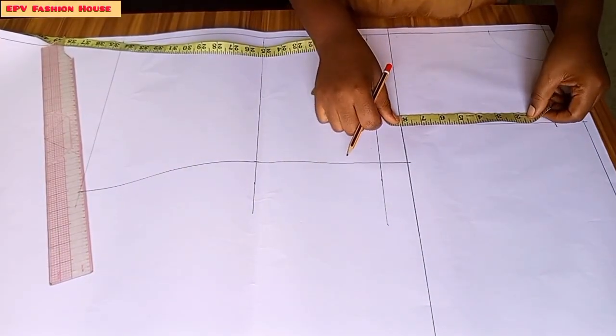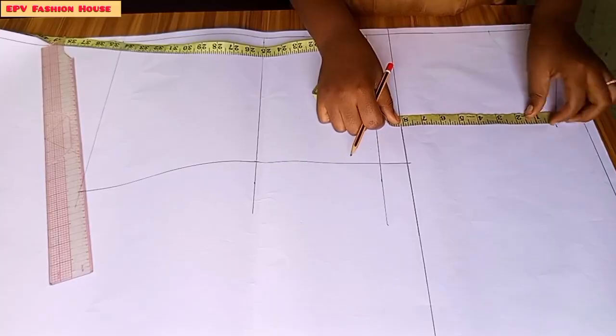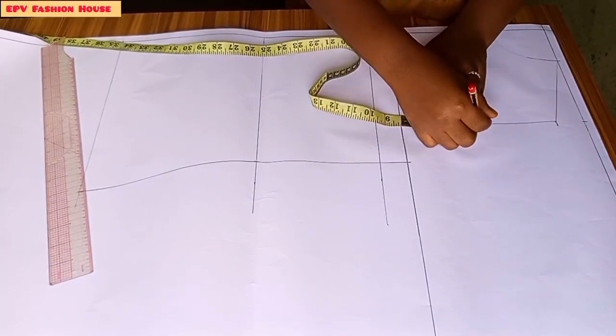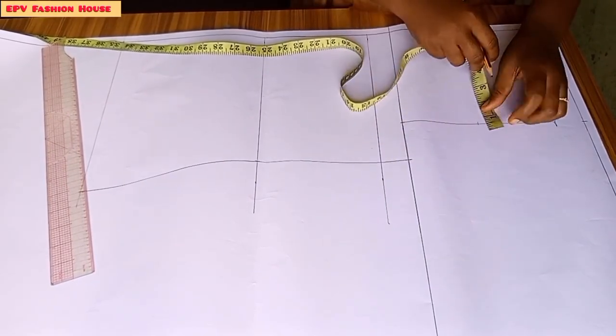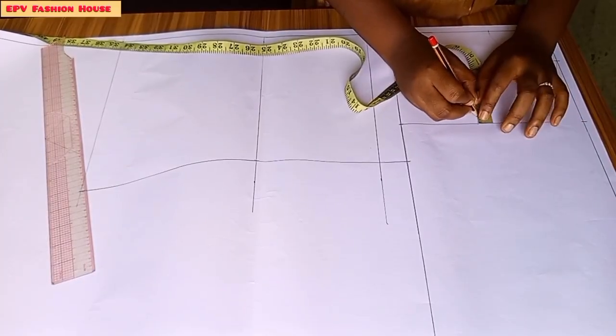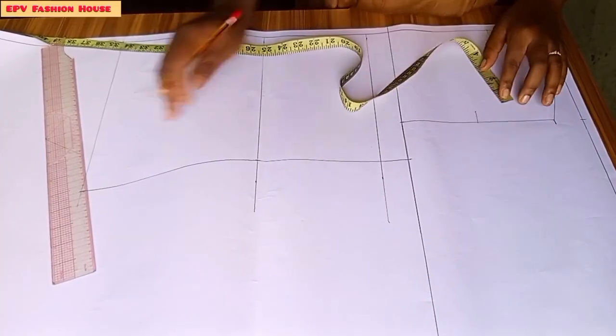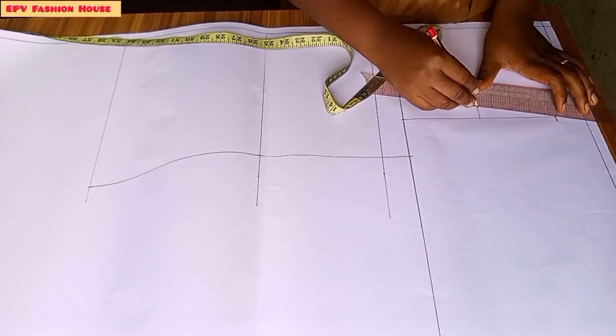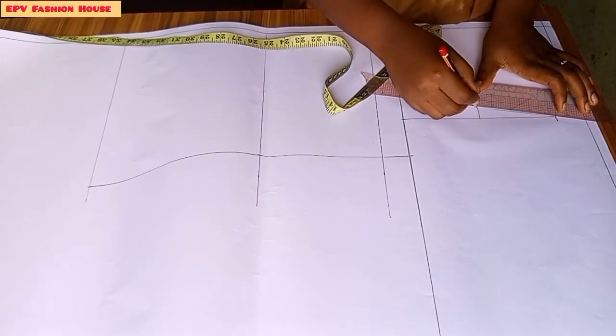Then I'll get the midpoint of this. For adults, growing by 0.75, that's 3/4 of an inch. Then I'll connect this, a straight line.